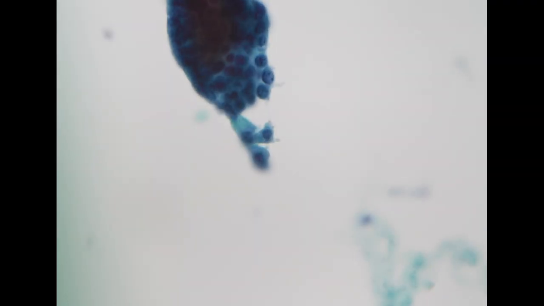However, for this cluster, we didn't see very prominent nucleoli. We only see enlarged nuclei of the cells in a cluster with glandular shape. Here is a cell with a more eccentric nucleus and a little bit of vacuole in the cytoplasm. However, the overall feature, I would say, is only suspicious for adenocarcinoma, but not definite.